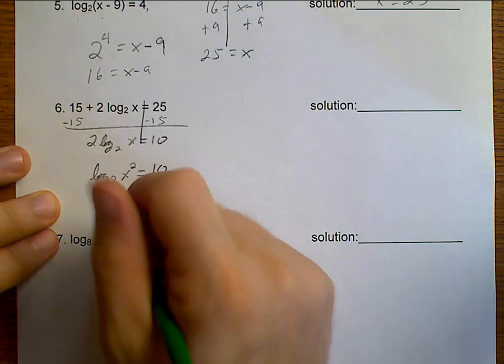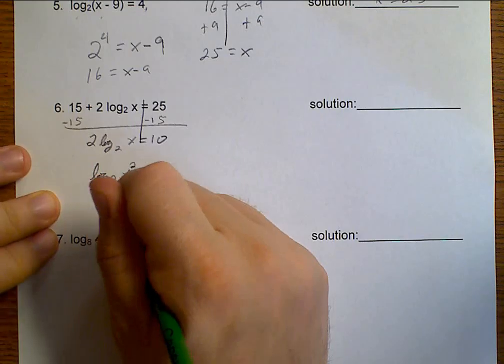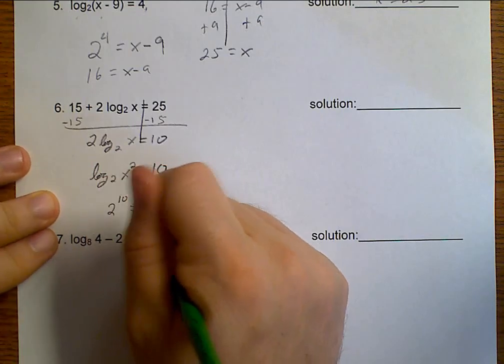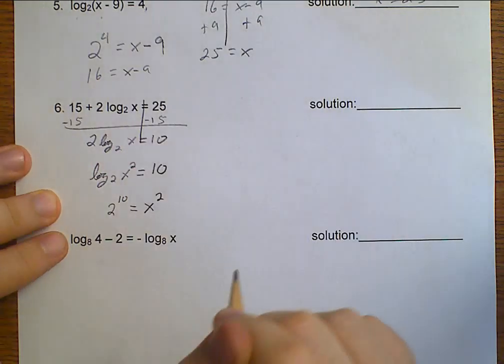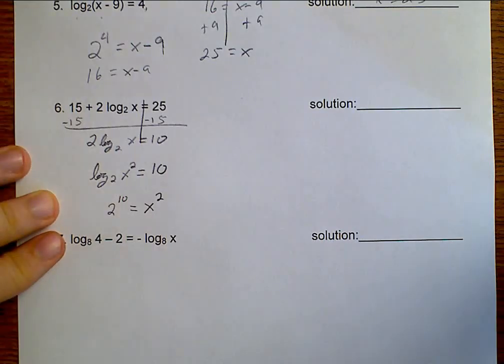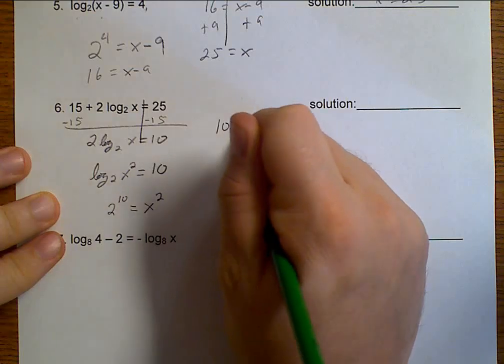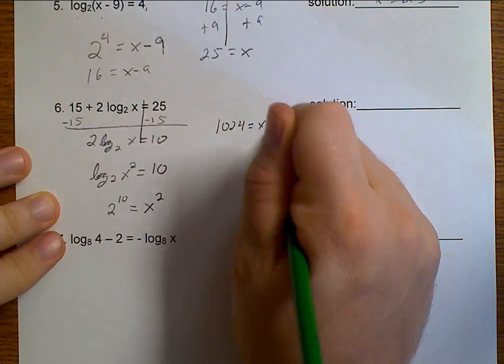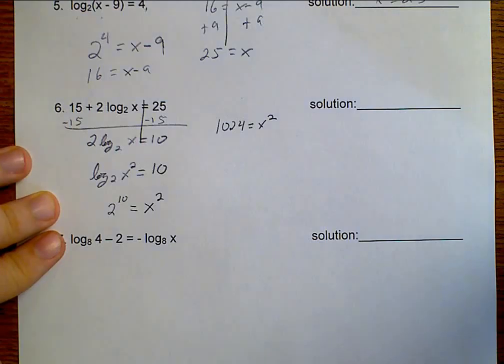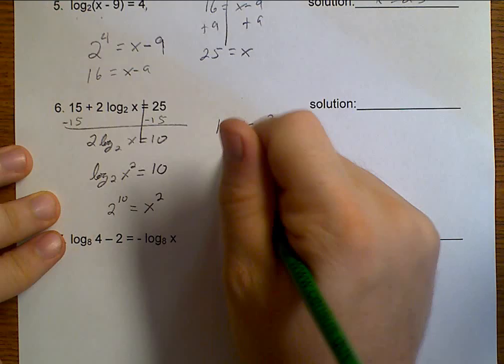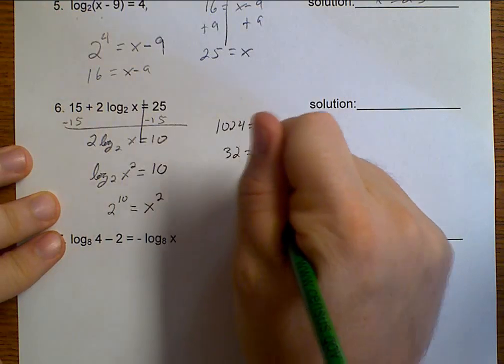Well, that means 2 to the 10th equals x squared. Well, 2 to the 10th, use my calculator, and I get that 1024 equals x squared. And if I take the square root of 1024, I get that 32 equals x.